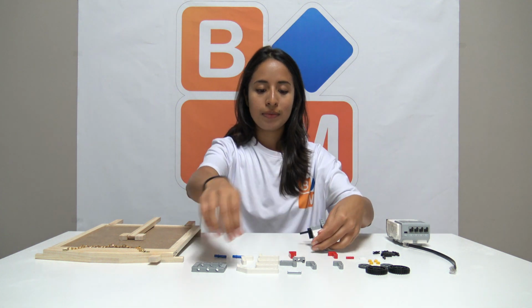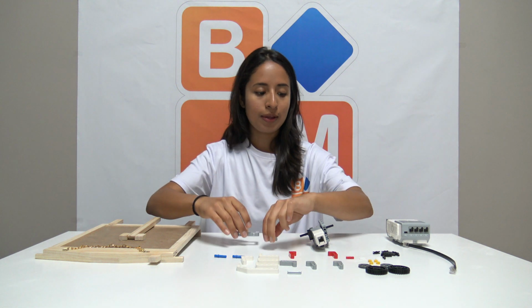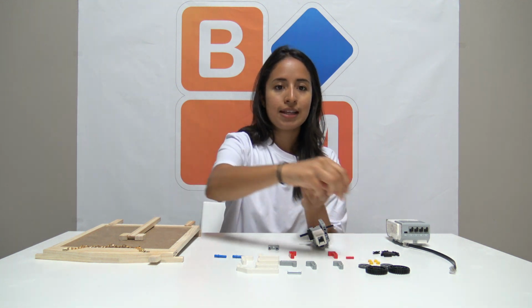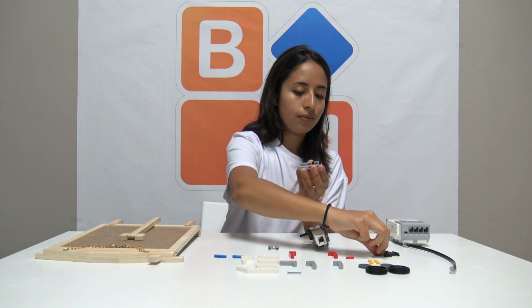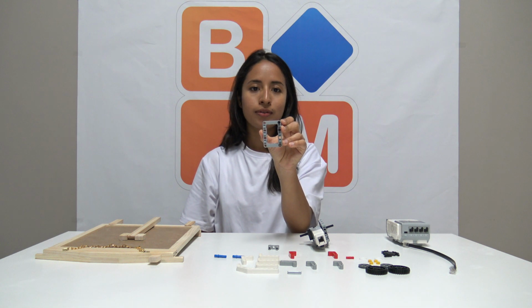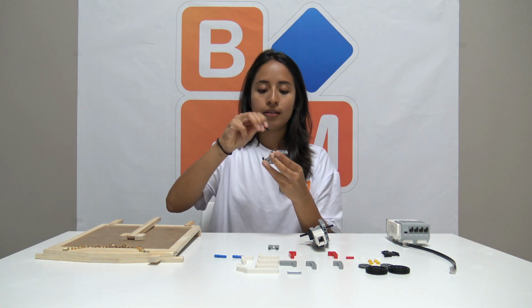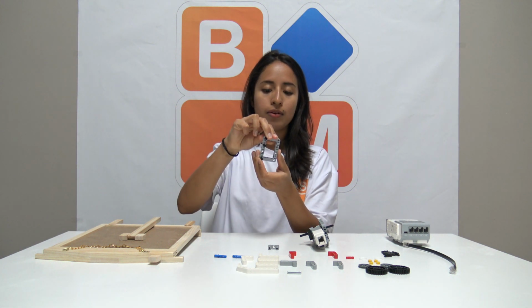And you're going to do the exact same thing so we can border up the other side of our motor. So again, take a frame, 5x7, and a double pin connector, placing the black pins in the same place. So the two top pinholes and the bottom pinhole.